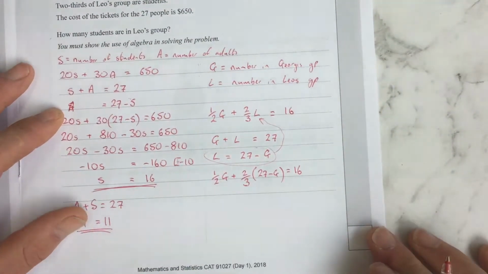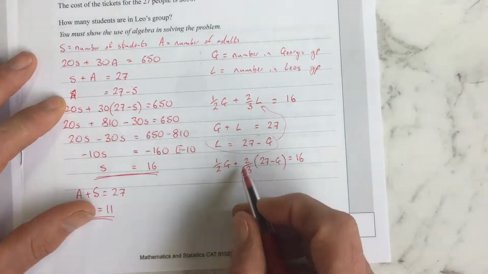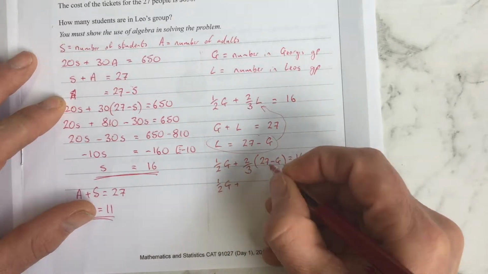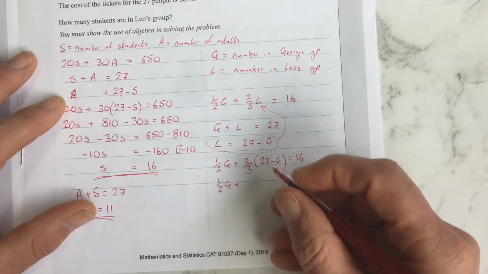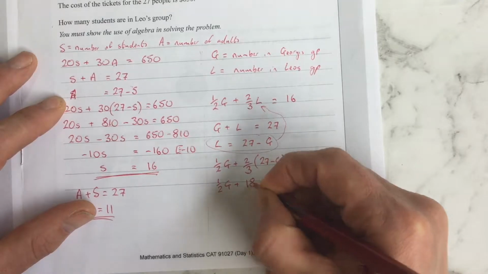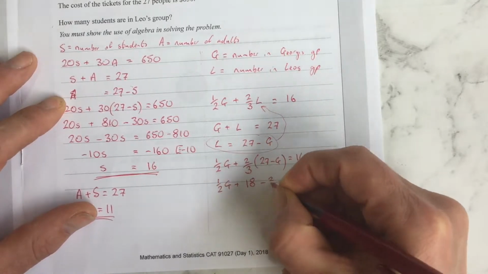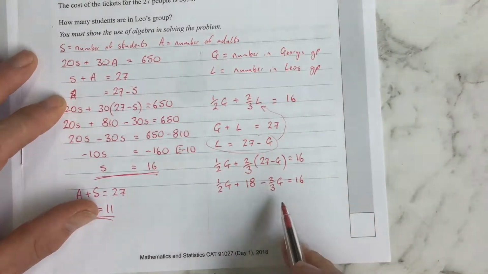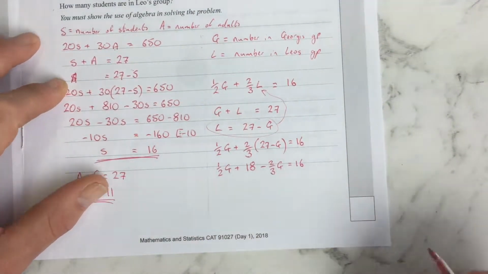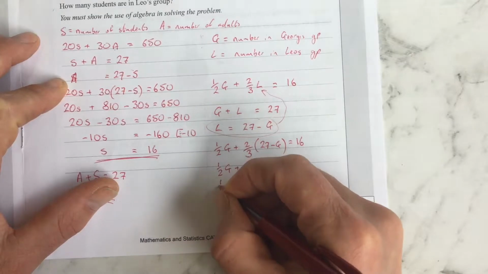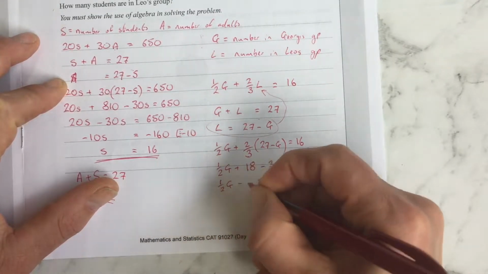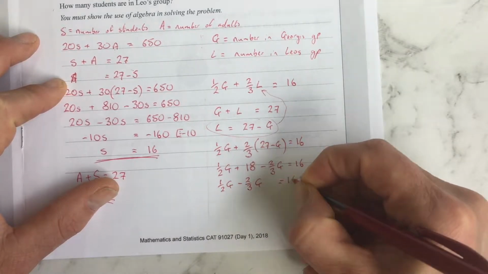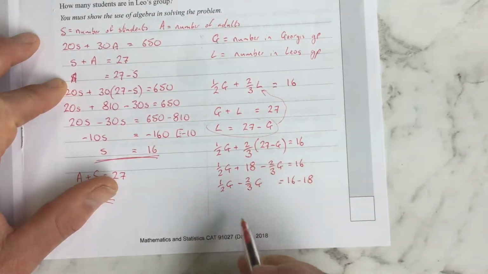So I'm now going to need to expand this. So I've got a half G plus 2/3 of 27 is 18 minus 2/3 of G equals 16. Okay, I'm going to need to move my 18 to the other side. So I've got a half G minus 2/3 G equals 16 minus 18.